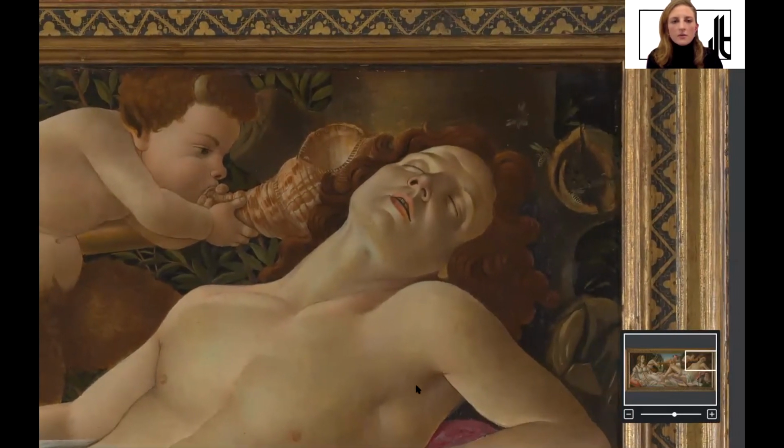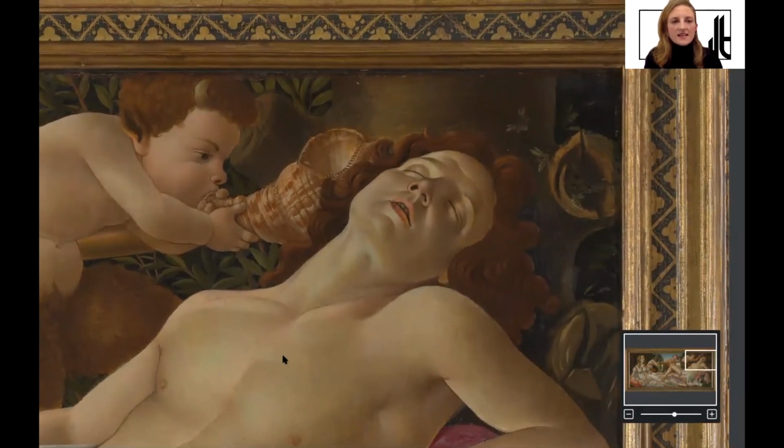So we've seen this satyr holding this conch shell and blowing it in the ear of Mars, trying to wake him up from this post-coital slumber. But nothing is appearing to stir him.